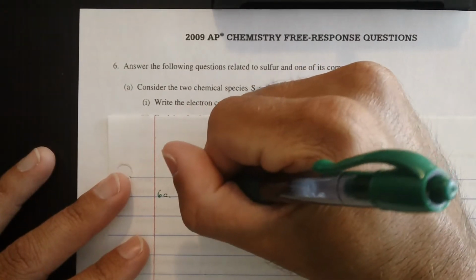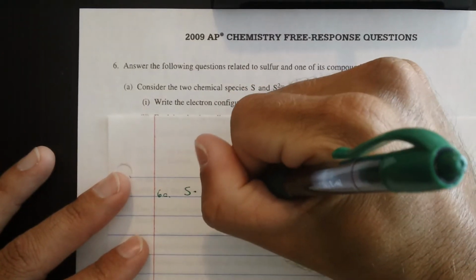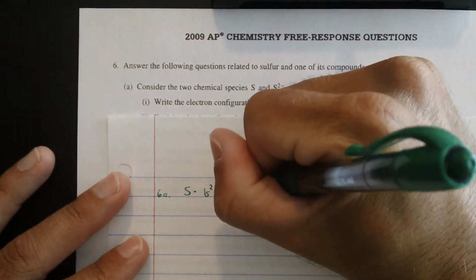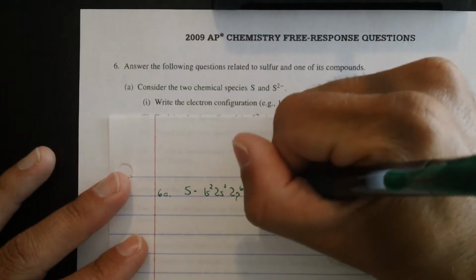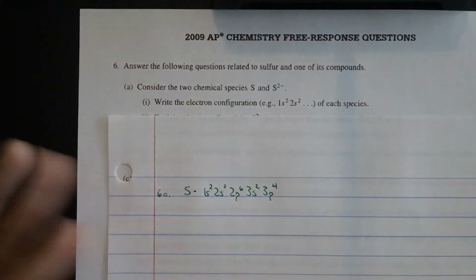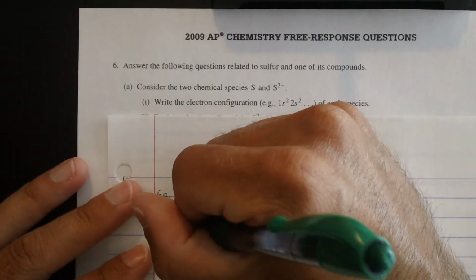So sulfur is 1s2, 2s2, 2p6, 3s2, 3p4. That's what sulfur looks like. You get a point just like that for doing sulfur's electron configuration.